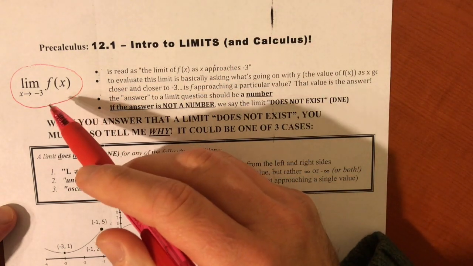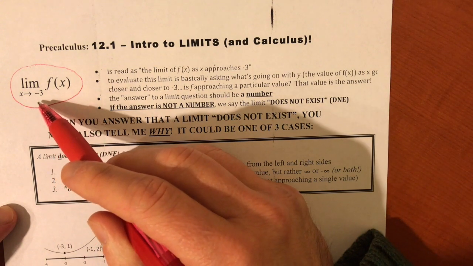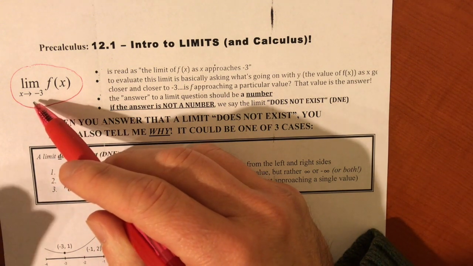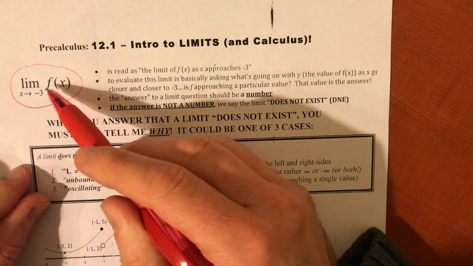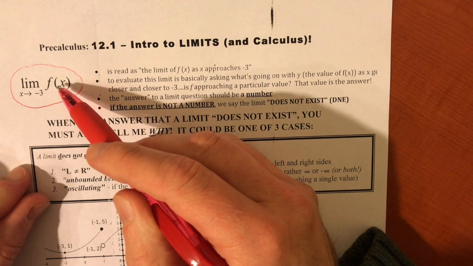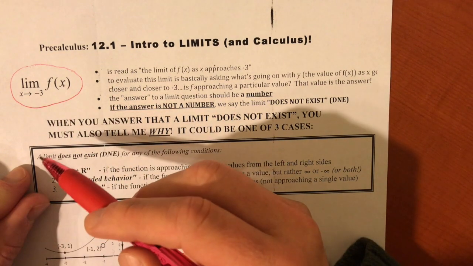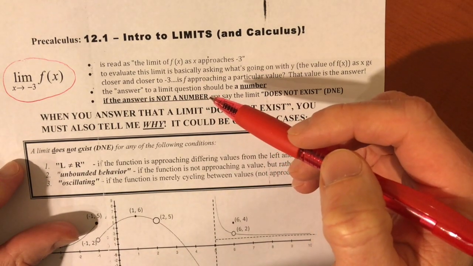So what a limit is asking you for is, as x approaches negative 3, so as x gets infinitely close to negative 3, what is the value of the function? Or in other words, what is the y value of the function approaching? And that's all a limit is asking you.